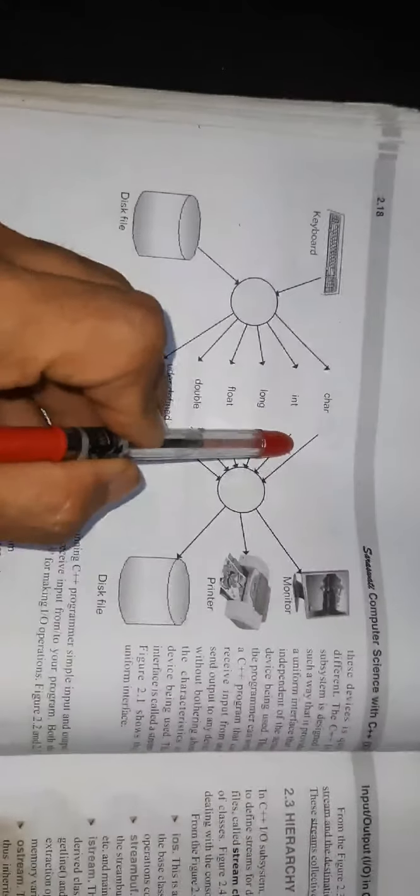Now this input output stream is further classified into two types of objects, that is cout and cin. As you can see in this diagram, you have the keyboard through which the user enters data. It may be from the hard disk. Any kind of data may be entered, an integer, a long, a float decimal point, a double, a character, or a string. All of those things that are entered are then printed out, or stored in another disk file, or displayed on the monitor. So this process goes on.